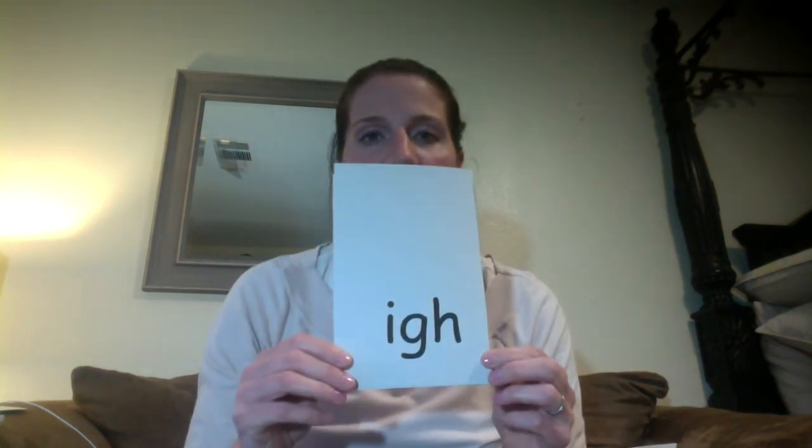So we typically spell that long I in a red word like the word find. We also have another way that we are going to practice making the long I sound today, and that's with IGH. So IGH also makes the long I sound. Long I says I. IGH says I. What does IGH say? I. Good.